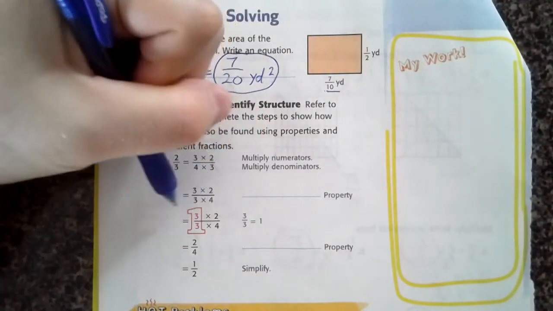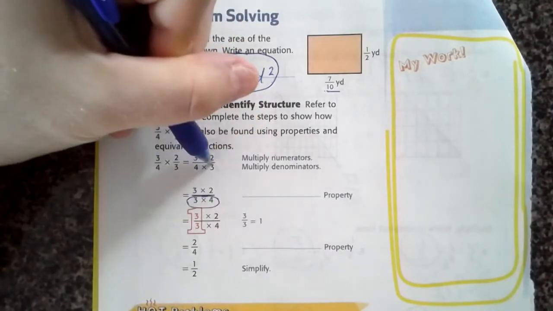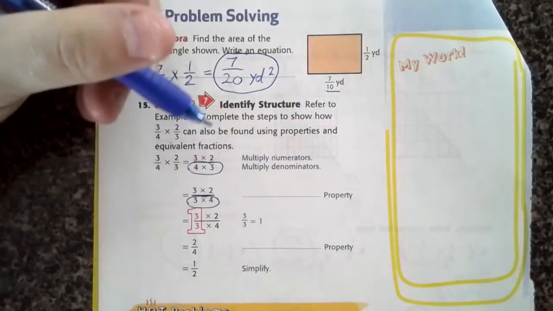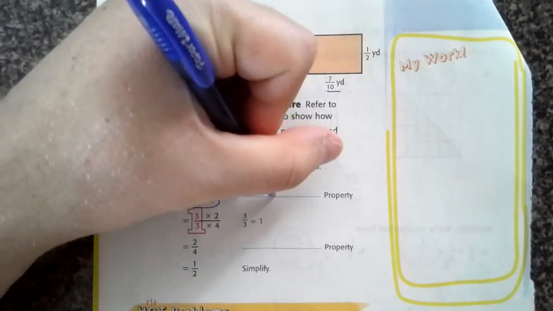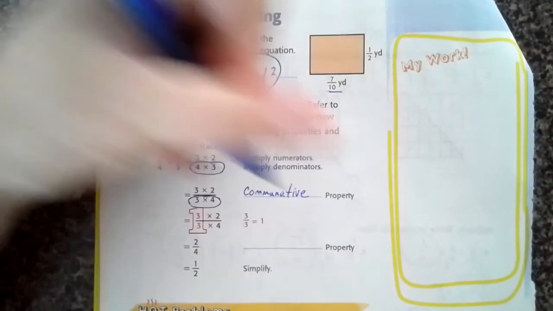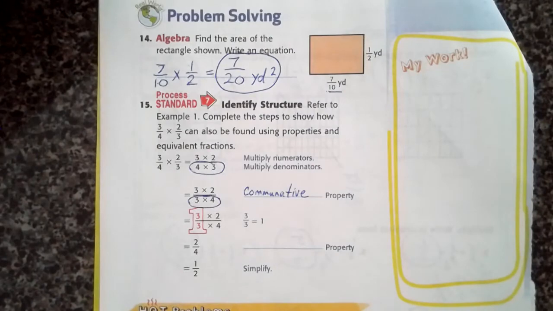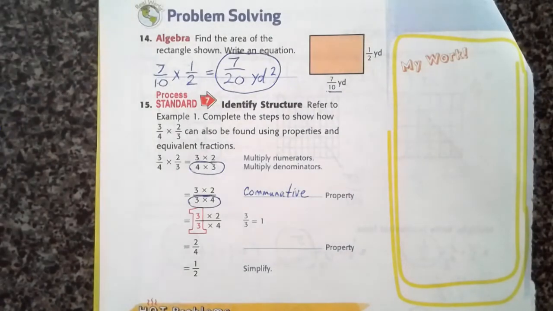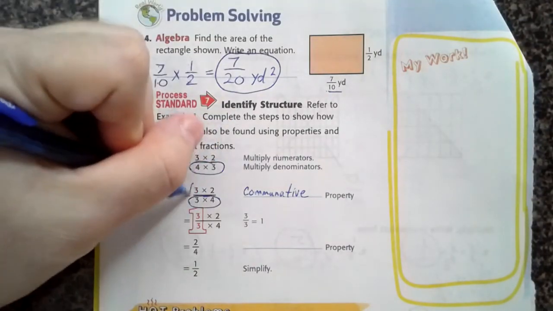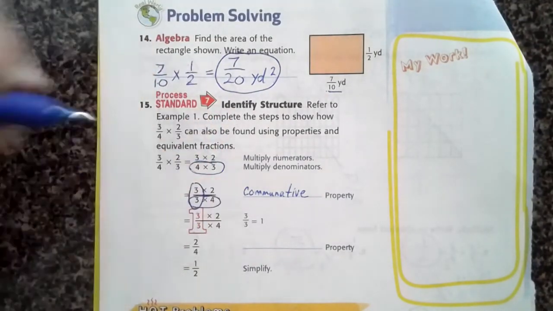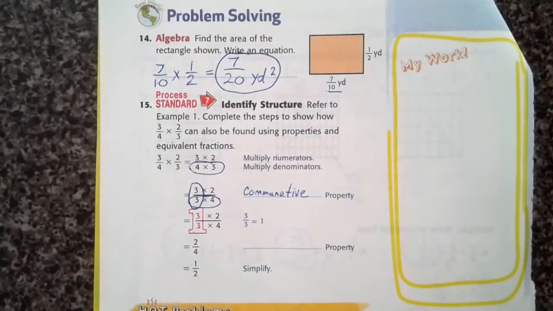This right here, the fact that these two are mixed around, notice how that was 4 times 3, now it's 3 times 4. Remember, that's just the commutative property. Commutative. It doesn't matter which order the numbers are. You can still multiply them together to get the exact same thing. All right. And then right here, the 3 and the 3, that equals 1.